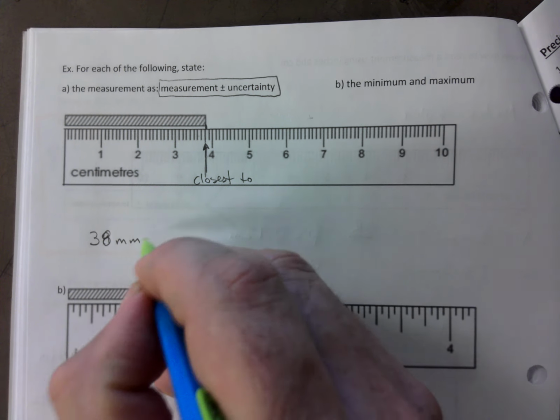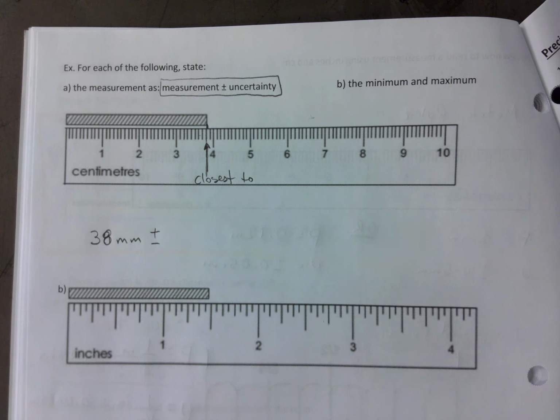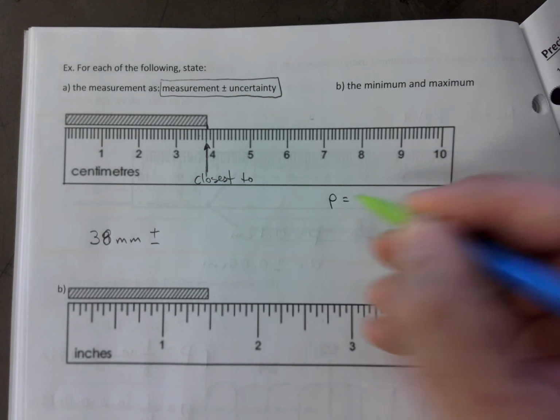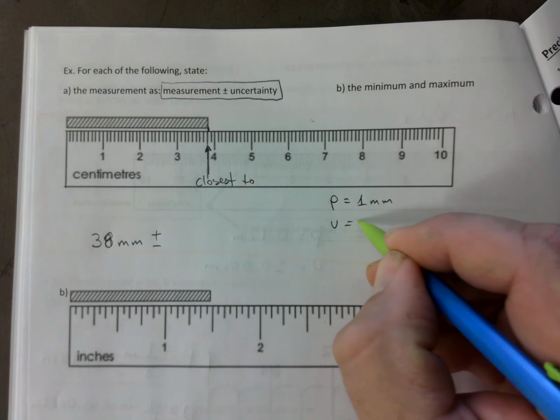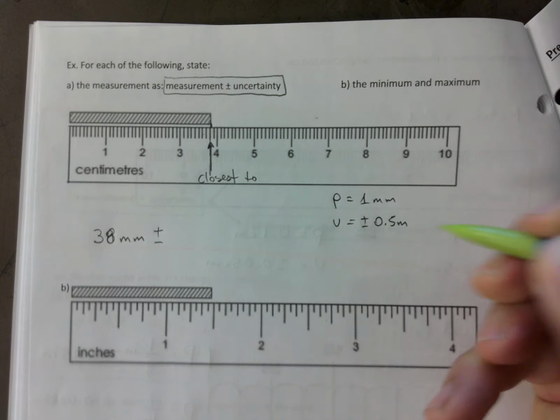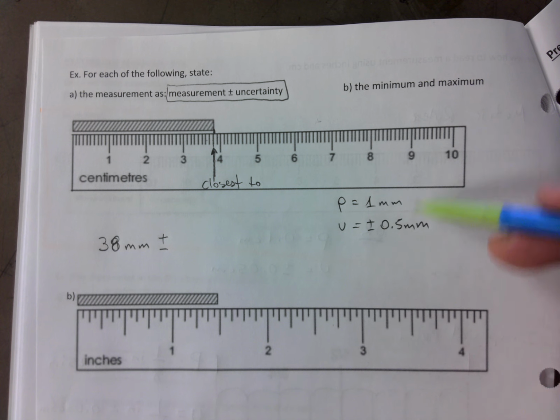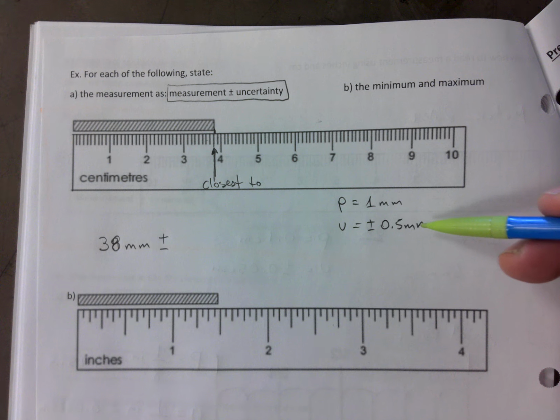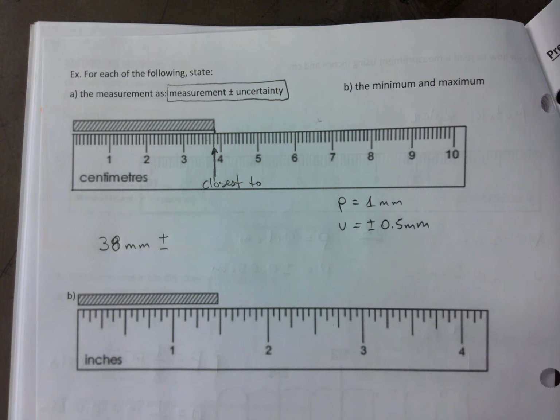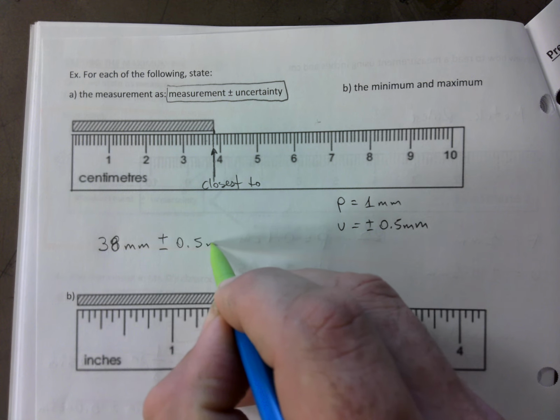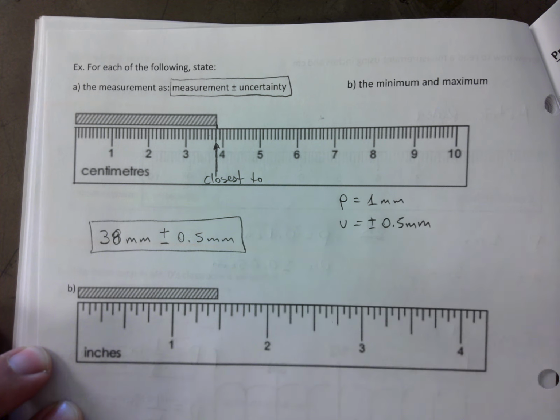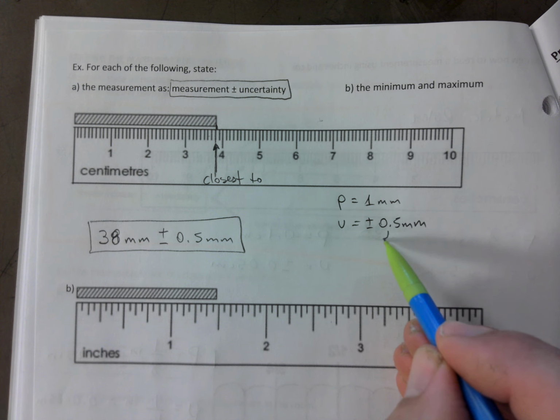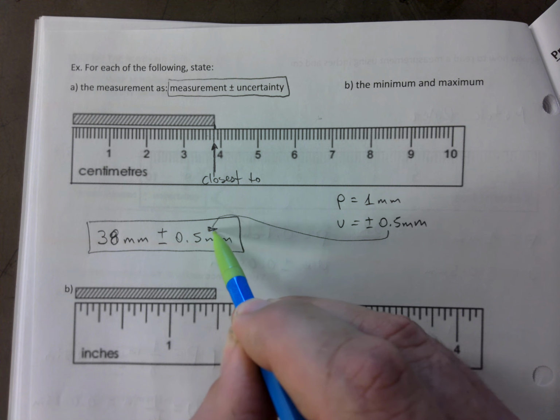So 38 plus or minus, what would we add there? Don't say 1. You first state your precision, which is 1 millimeter. My uncertainty is plus or minus 0.5 of a millimeter from the ruler, okay? So this uncertainty is what we're going to tack onto that. So you would get full marks for the first part if you stated it like that. We took this 0.5 and we plugged it in there.